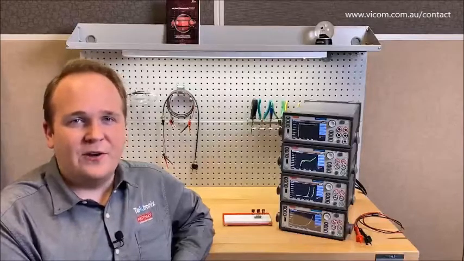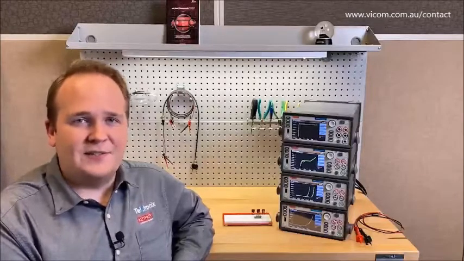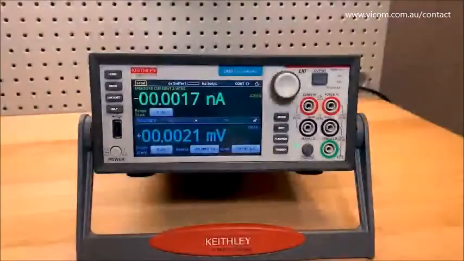I-V Tracer takes over the front panel display of your source measure unit and allows you to directly control the output voltage or current with the front panel knob while plotting current versus voltage in real time. This allows you to quickly verify specifications, identify points of failure, or even compare two similar devices. Let's dive right in, shall we?